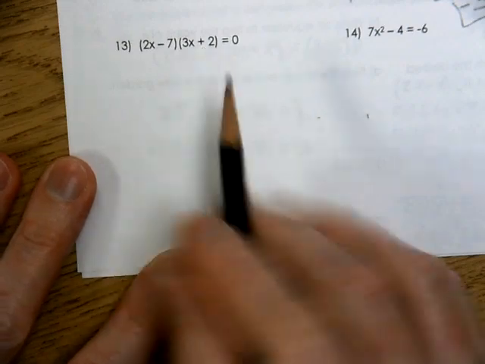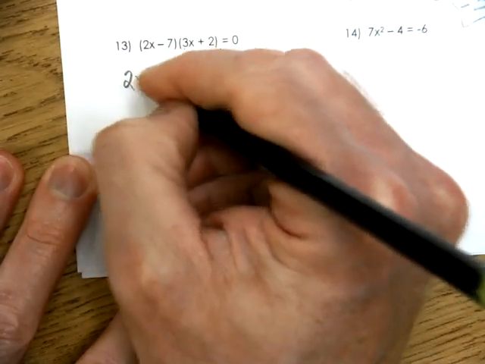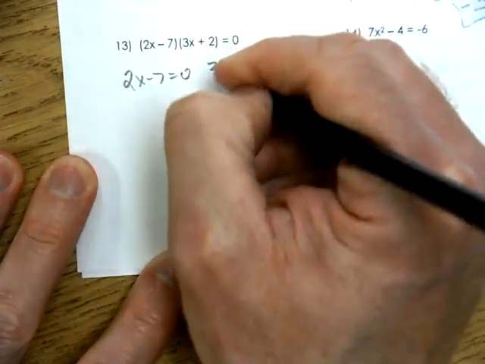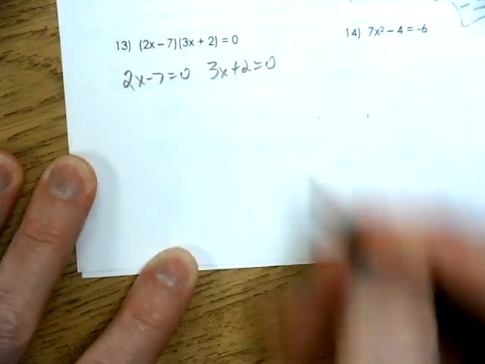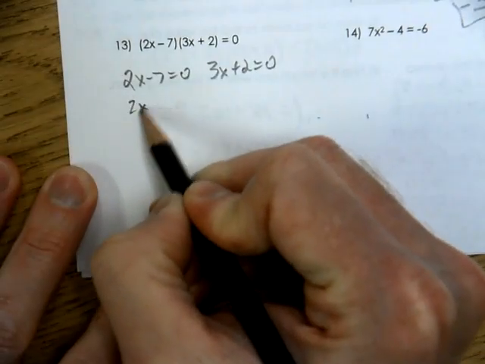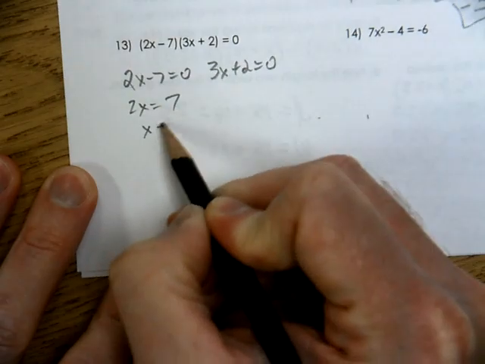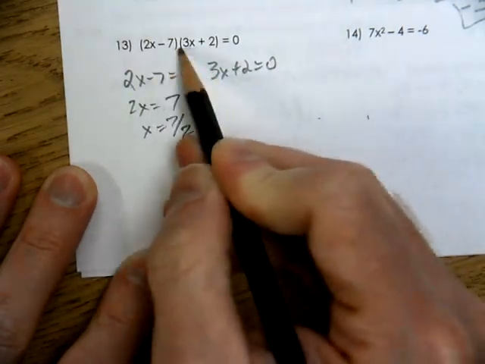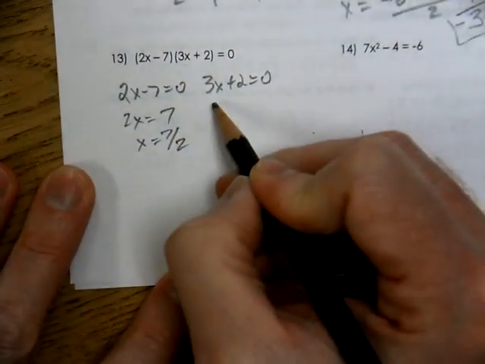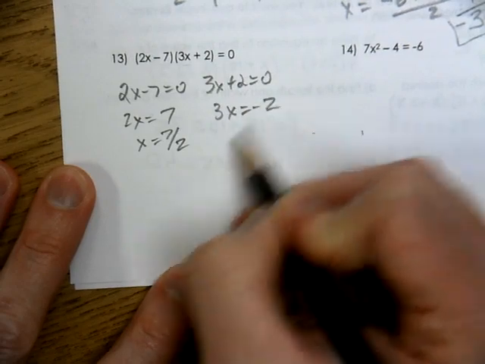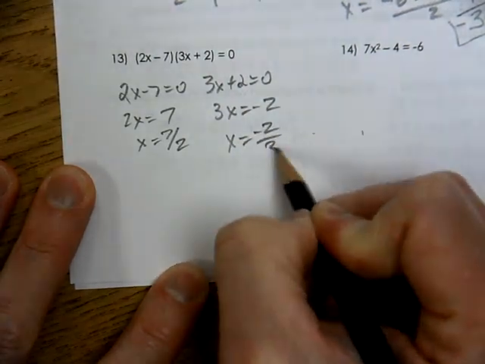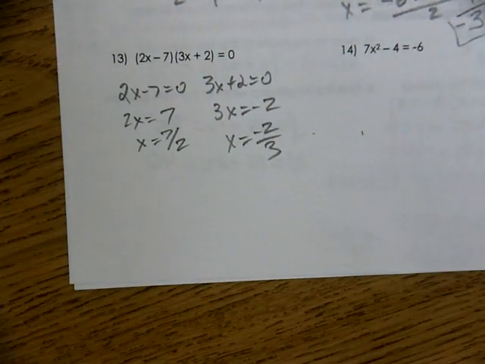Here we have it factored apart already, so we can use the zero product property. When we use the zero product property, we can set our two factors to 0. And I have my two solutions for where this graph will cross the x-axis.